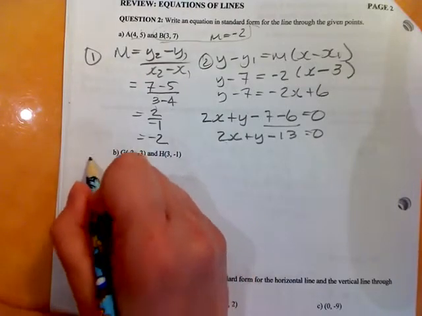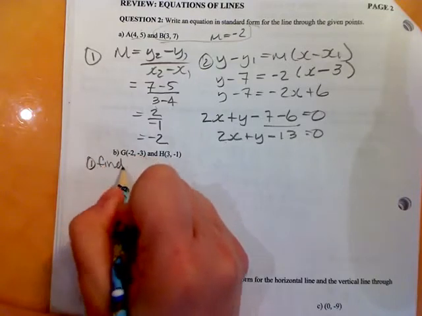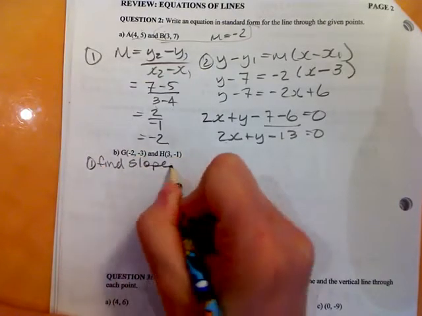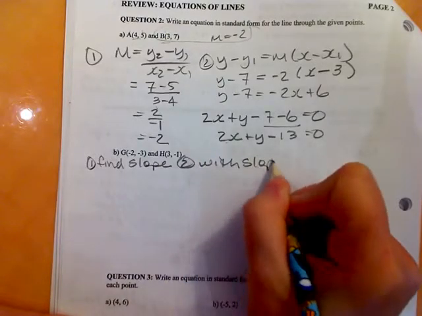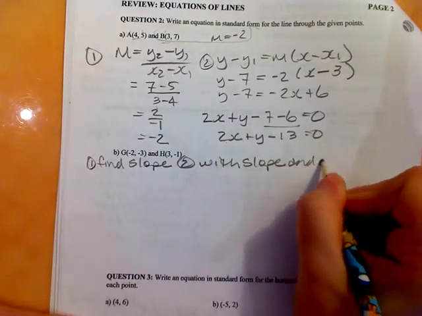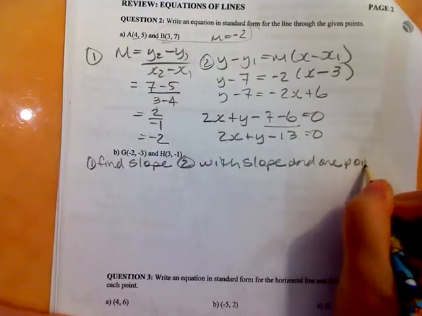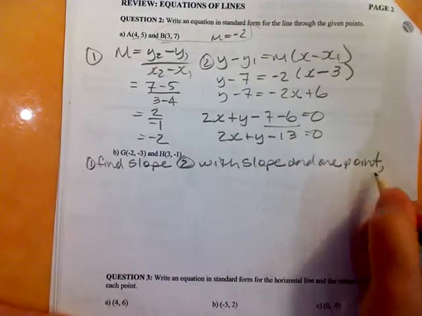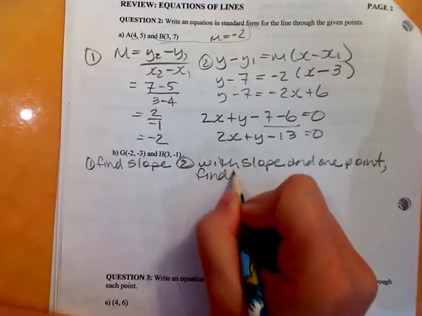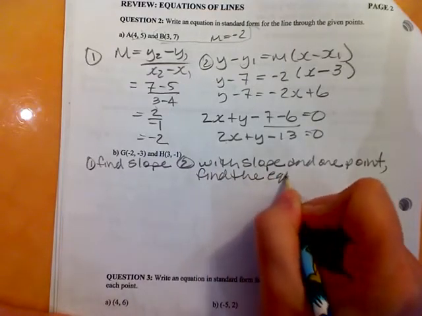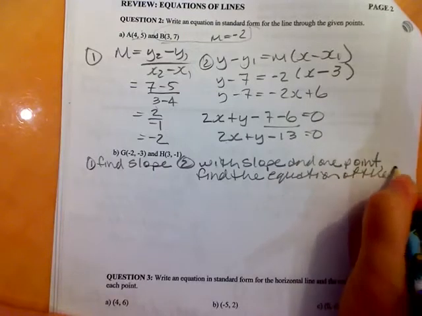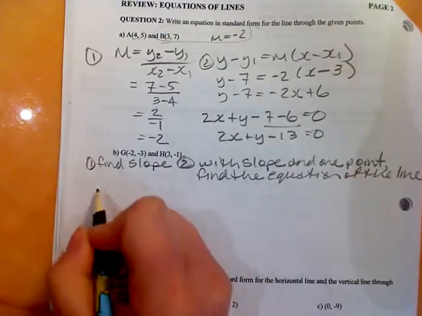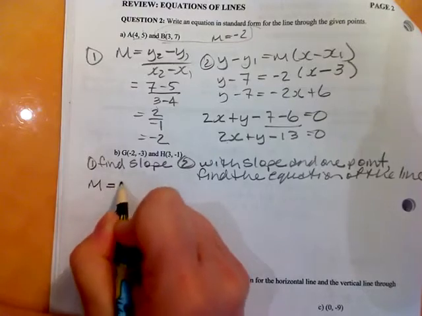So, 1, find slope. 2, with slope and 1 point, find the equation of the line. Okay, are you done the slope yet? Let's see if I got what you did. You'll check.